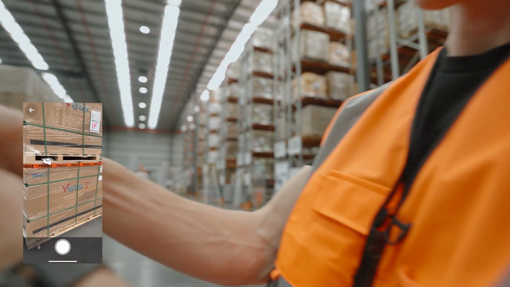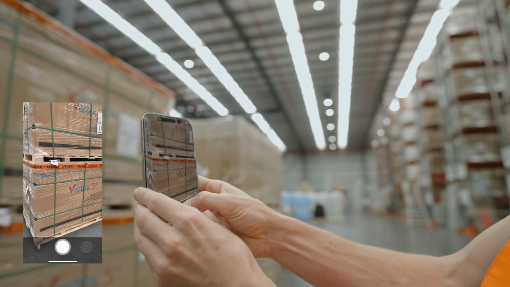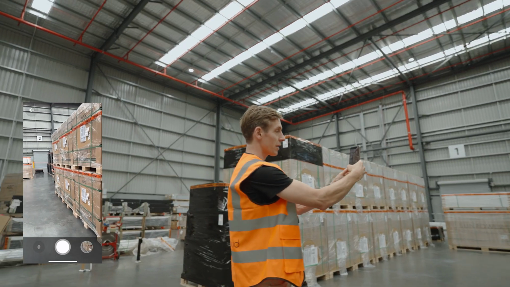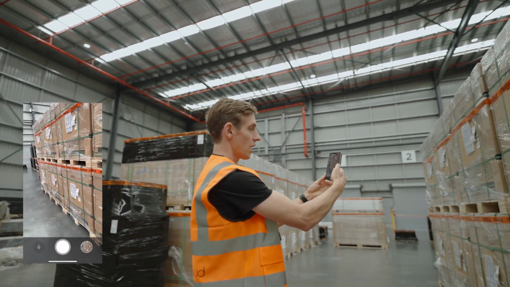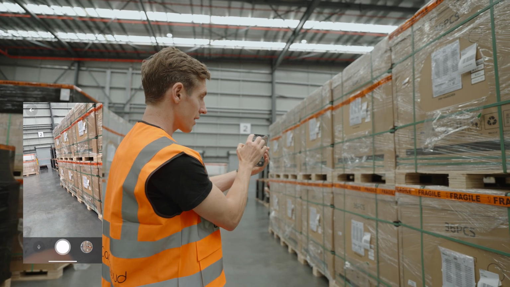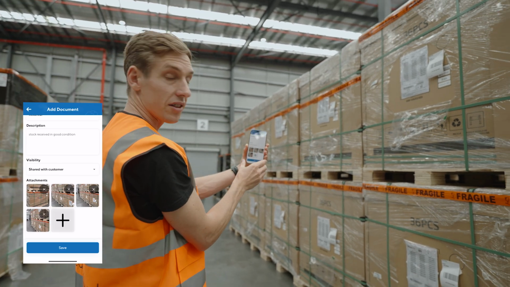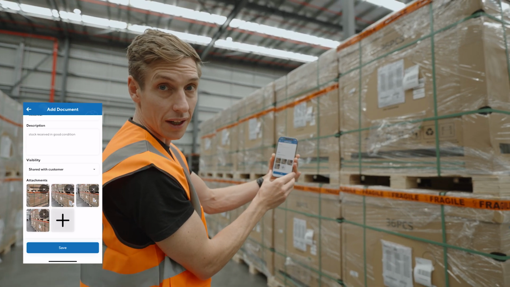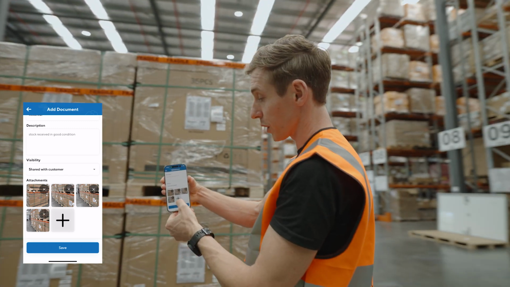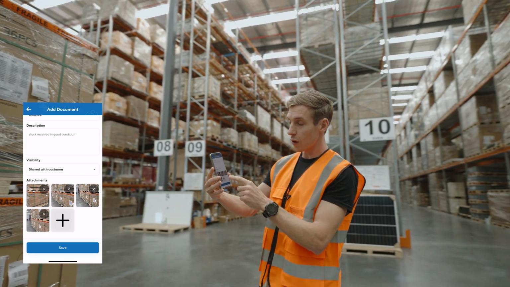I can now come around, take a photo, come down here, take some more photos if I want to. So I just keep hitting the shutter button. And you can see down here the most recent photo that I've taken. But if I go back out of this now, it's saved all of those photos that I've just taken. So it's a really handy way that you can just add multiple photos super quickly. If I wanted to take a video, I can do that too.